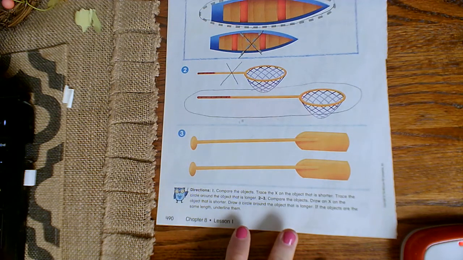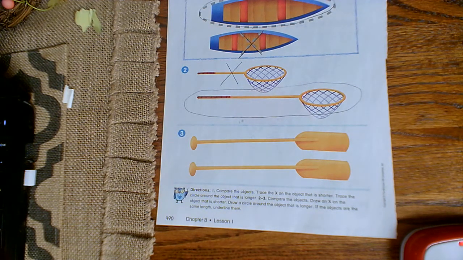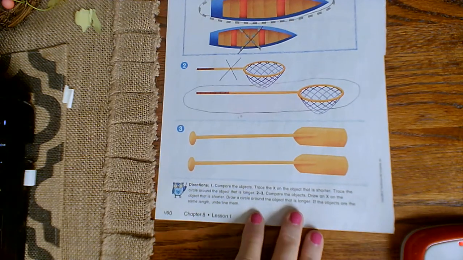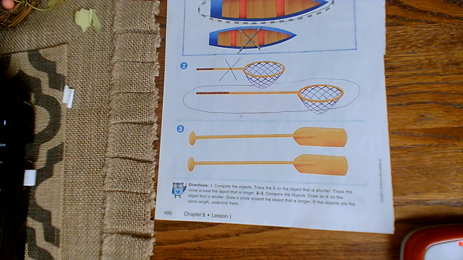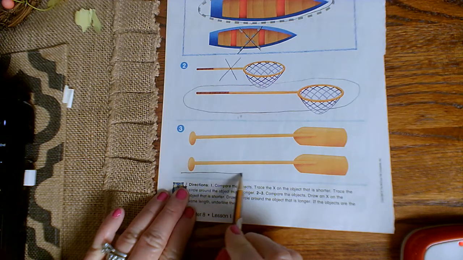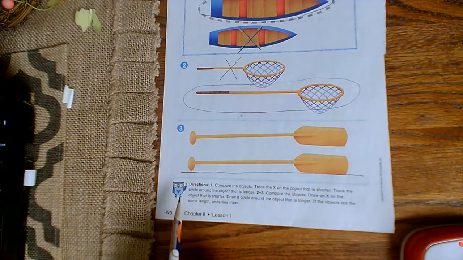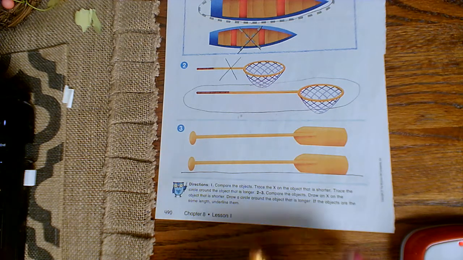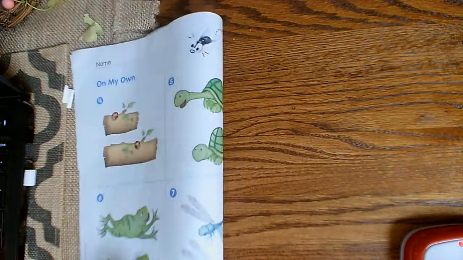Now look at the oars. The oars are the paddles, another word for paddle. It's what you would sit in the canoe and use to move in the water. We have a problem. What are you noticing? Yes, they are the same length. So we don't need to X anybody and we don't need to circle anyone. We're going to show that they are the same by just underlining those. They are the same length.